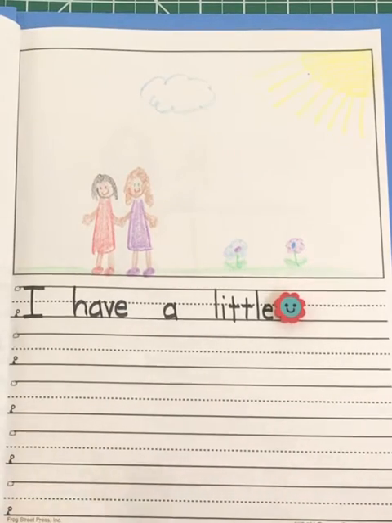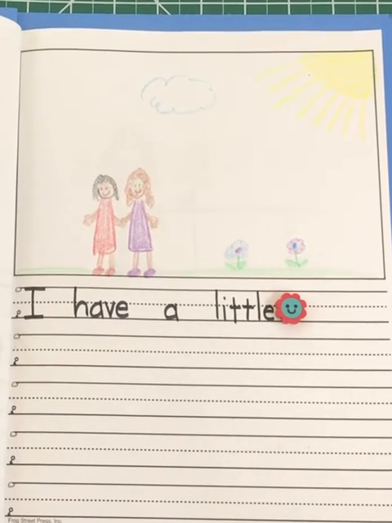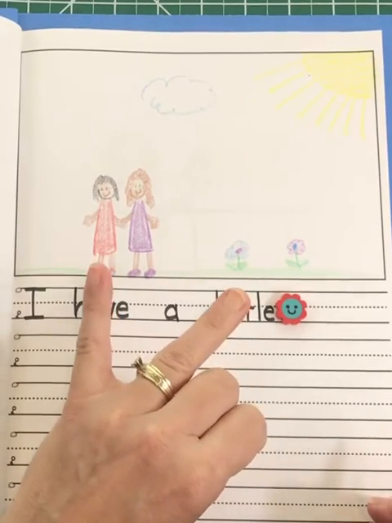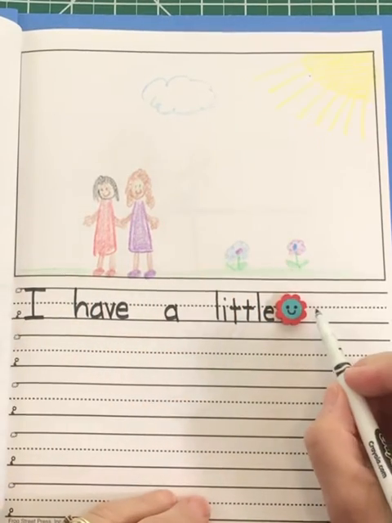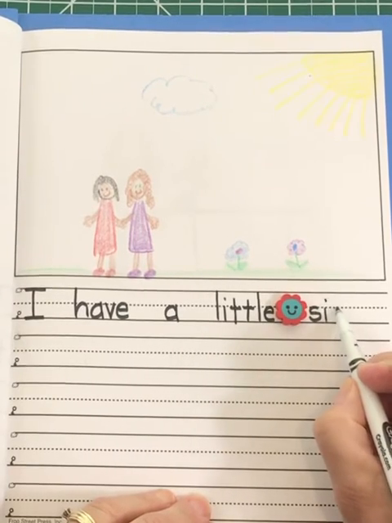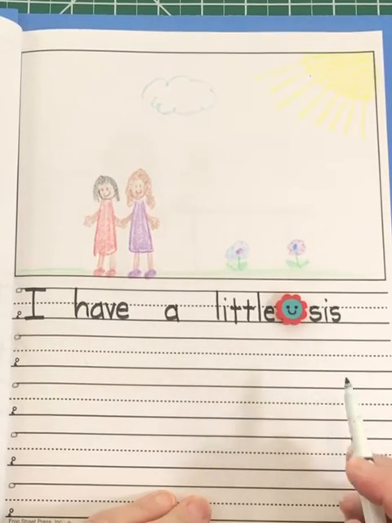So sister has 2 syllables, sis-ter. My first syllable is sis. Let's do the sounds in sis. S-I-S. So I'm going to write those sounds down. S-I-S. I have a little sis. Ter.